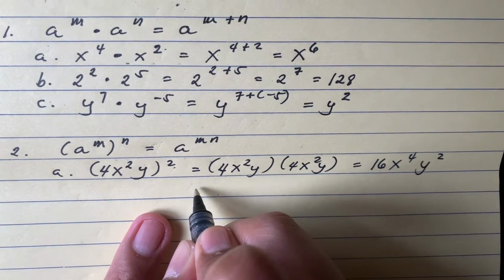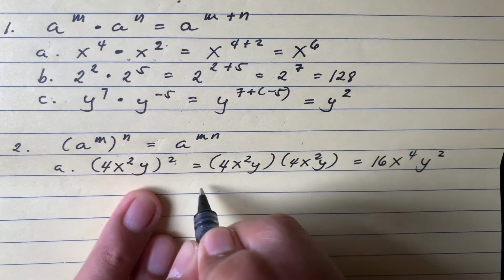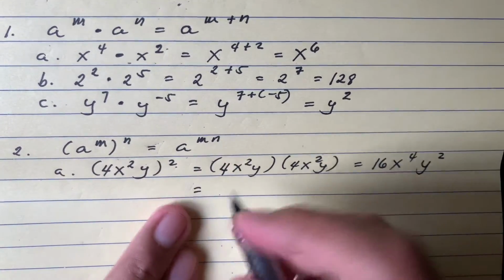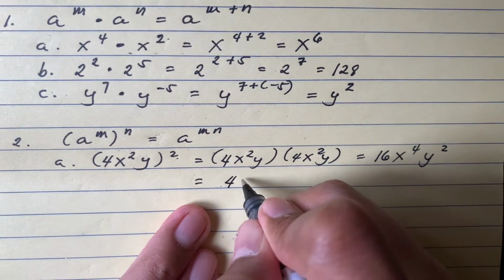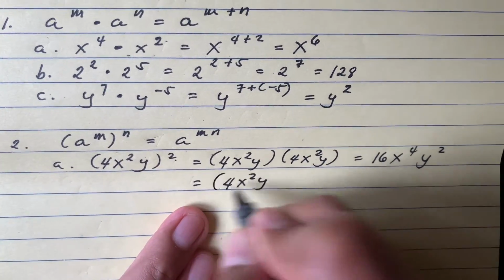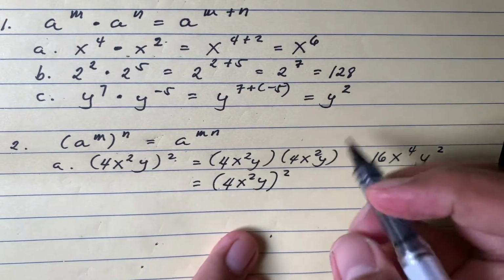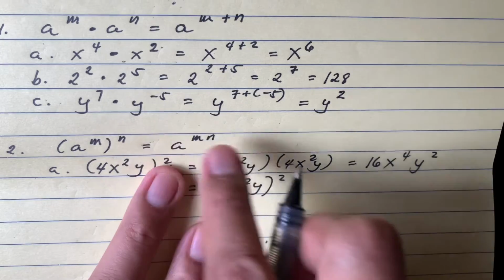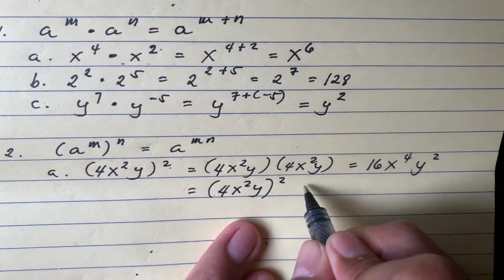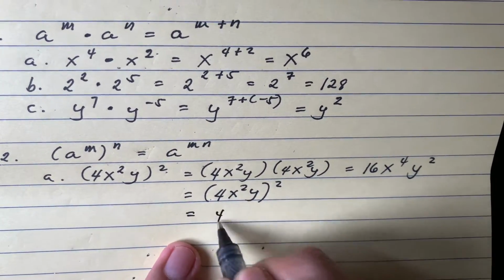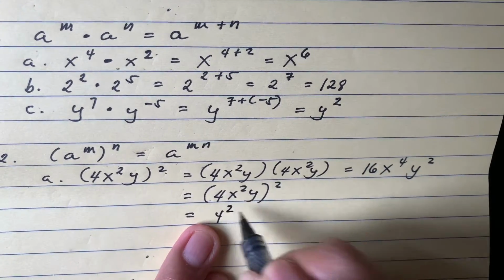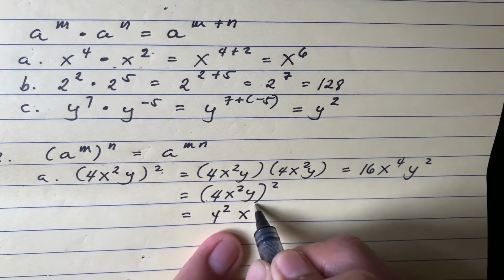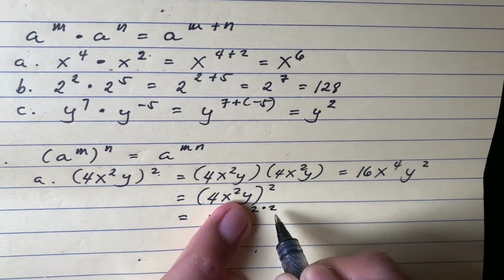Or we can also have our second solution using this law. We have 4x squared y, and you're going to square this. What you're going to do is simply distribute the exponents. So we have 4 squared. Then x, the exponent of x is 2 times 2. Then we have y.